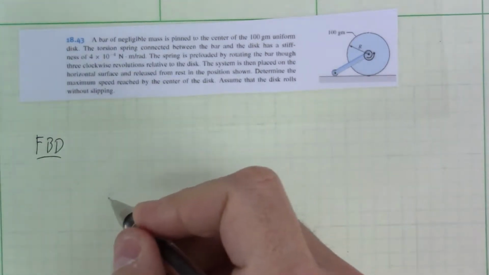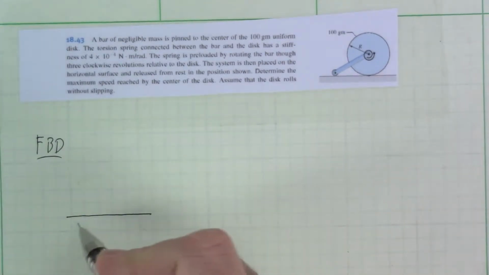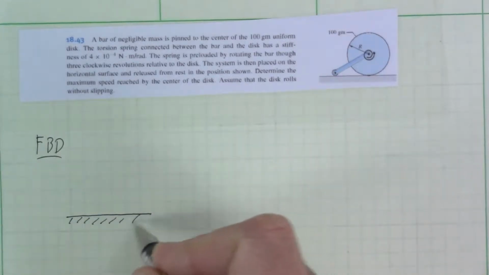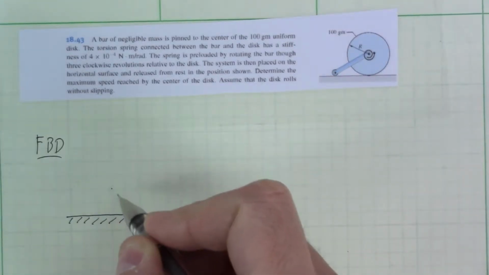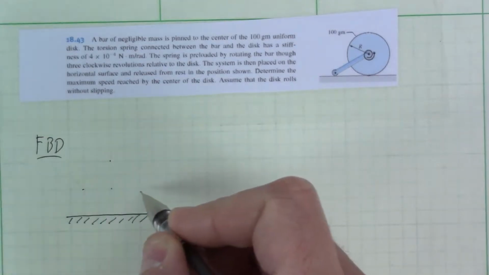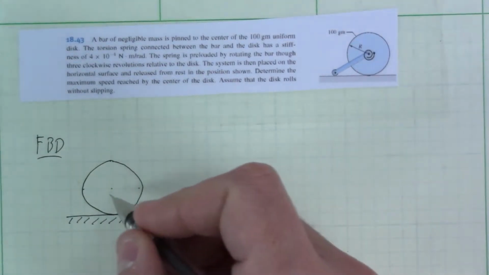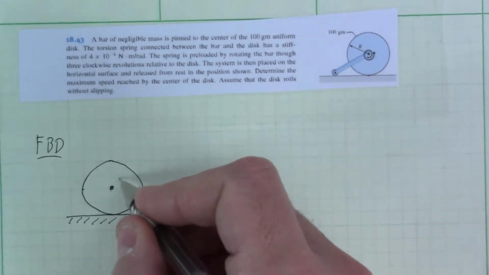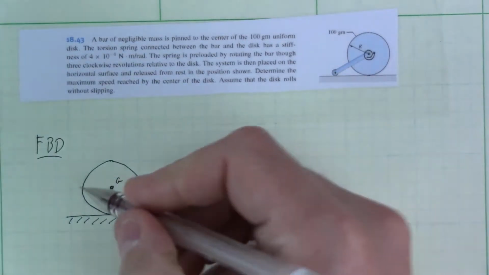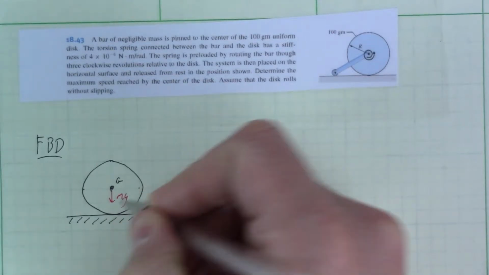This is now just at any point in the unraveling. There's our center of mass G. We have a weight pulling down.